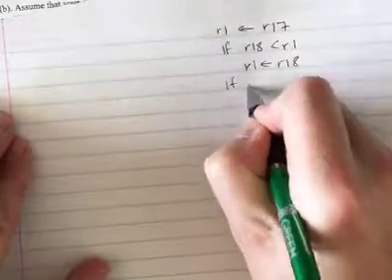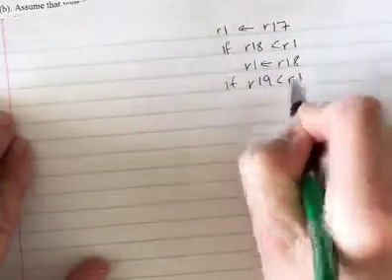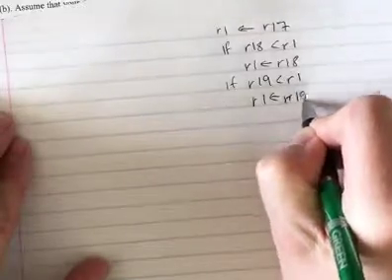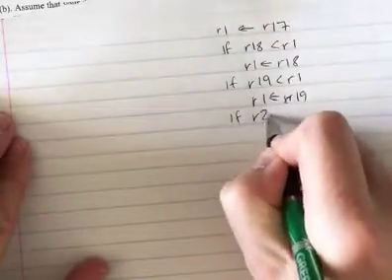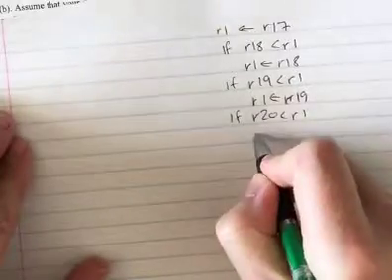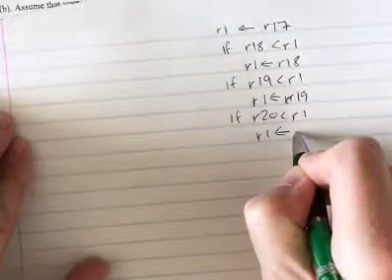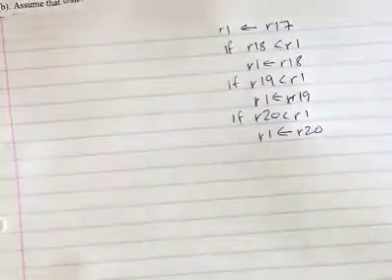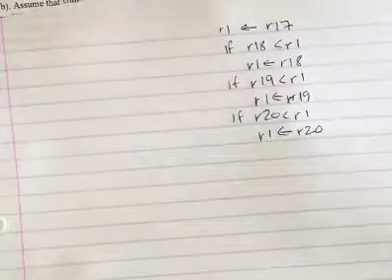If R19 is less than R1, we'll update R1. If R20 is less than R1, then we'll update R1.